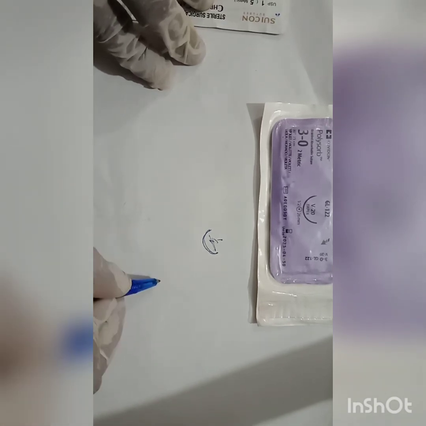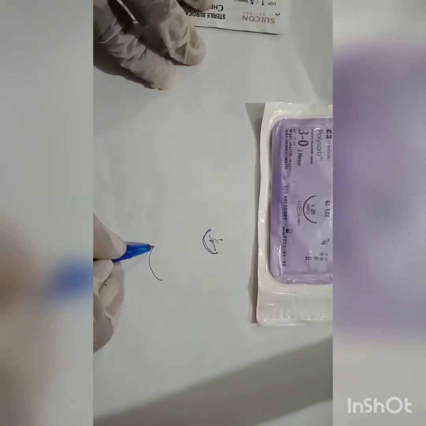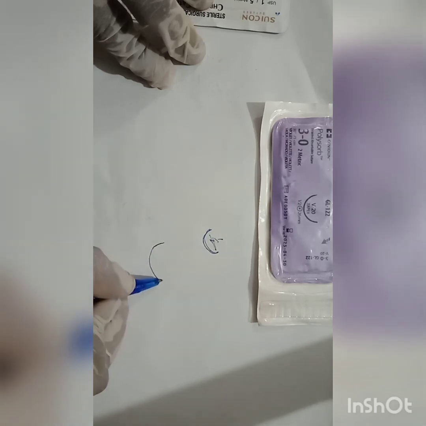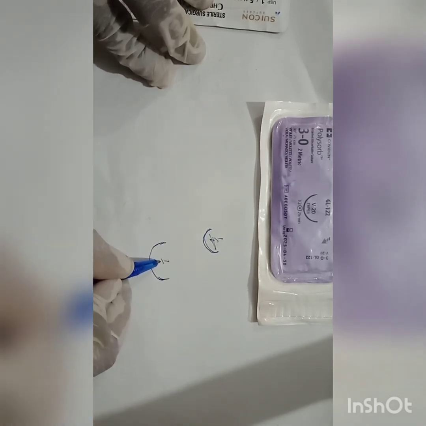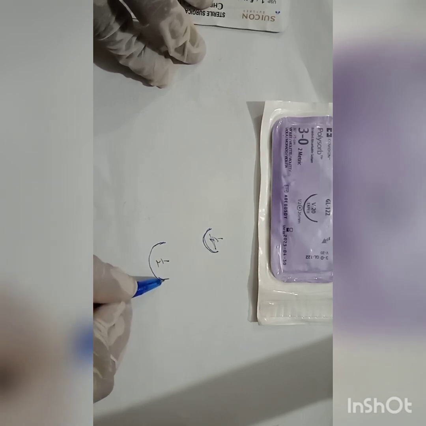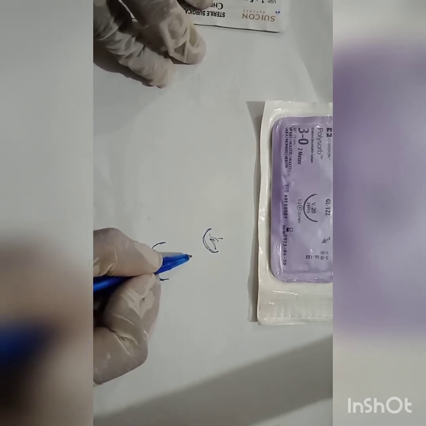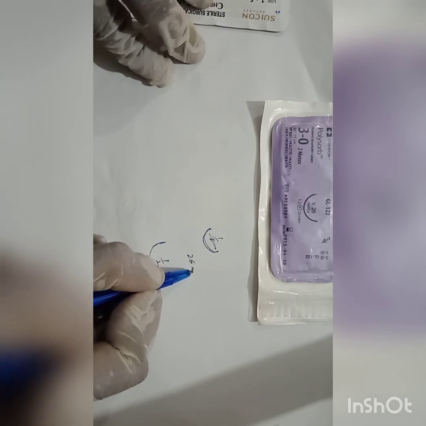So suppose any needle which forms 1/2 of the circle, and suppose it is 26 mm.